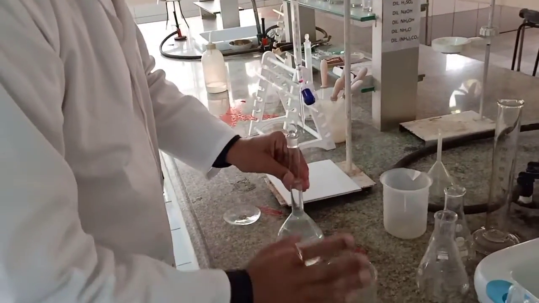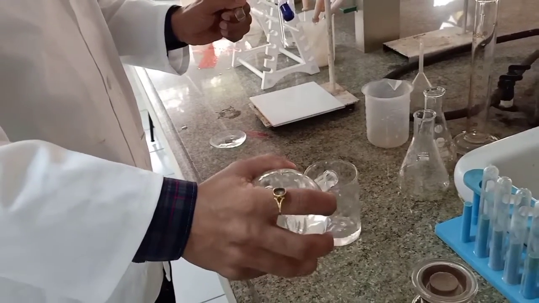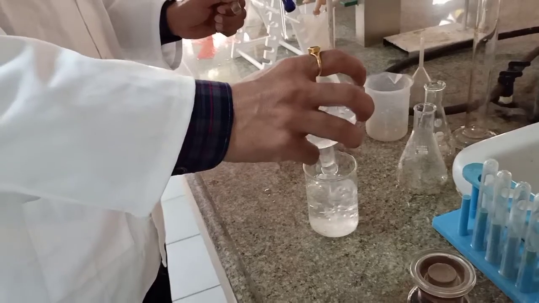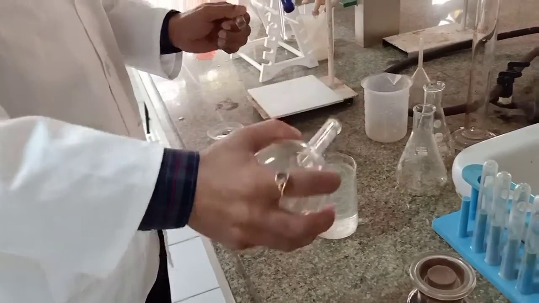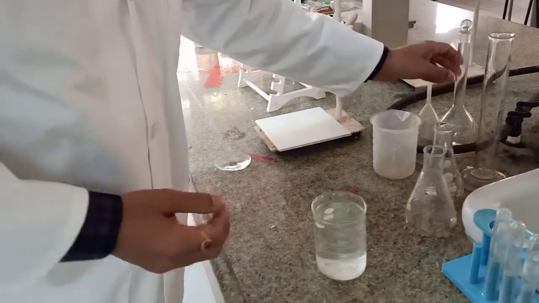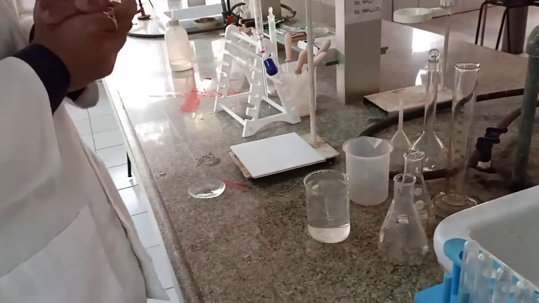So this is the beaker. And transfer the solution into the beaker. Keep it safe for further use. Okay, now this is our solution of Mohr's salt.